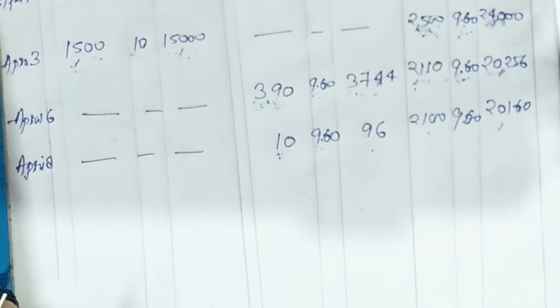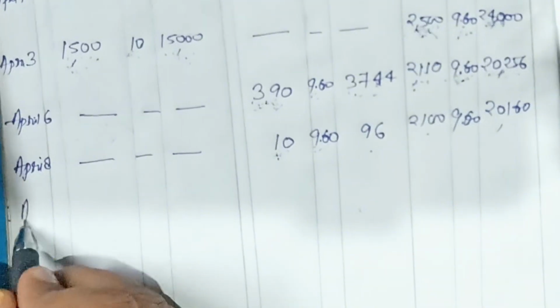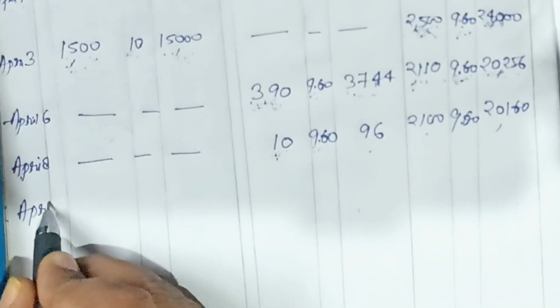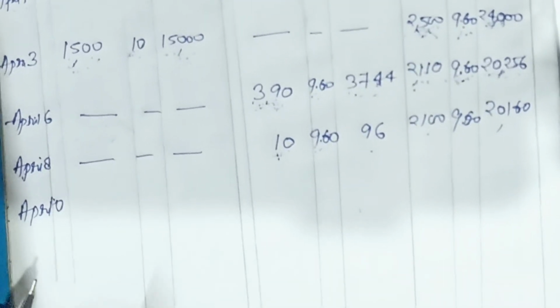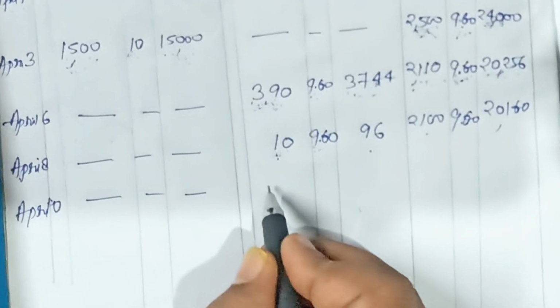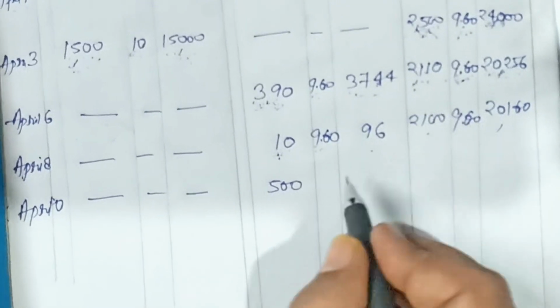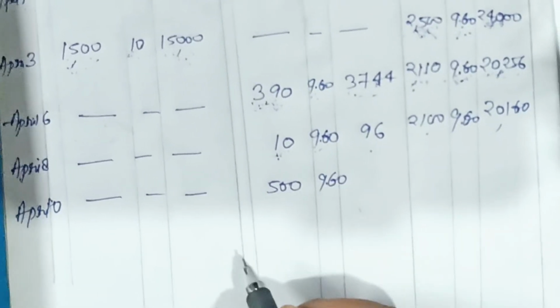Okay. Now we are moving forward. I am explaining it quietly, I suppose. Next is April 10. Again there is issue. So issue is 500 units, right? So we have to write 500 units. Now same rate will be there, 9 rupees 60 paisa.